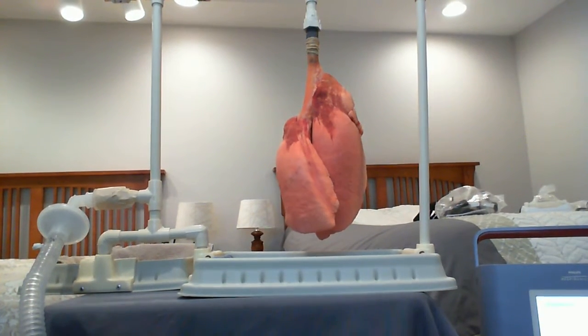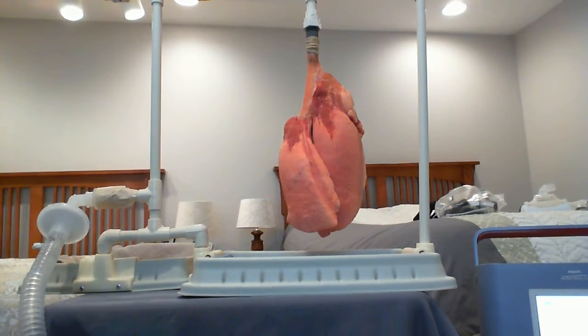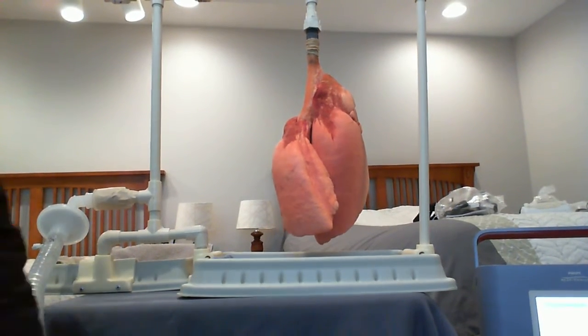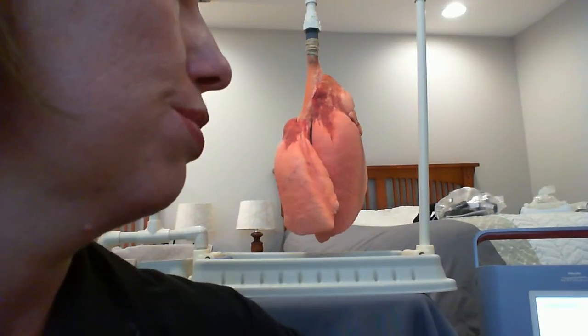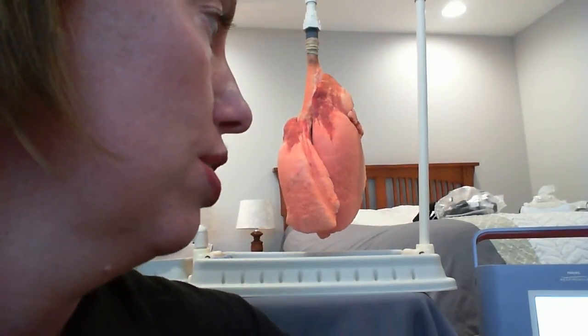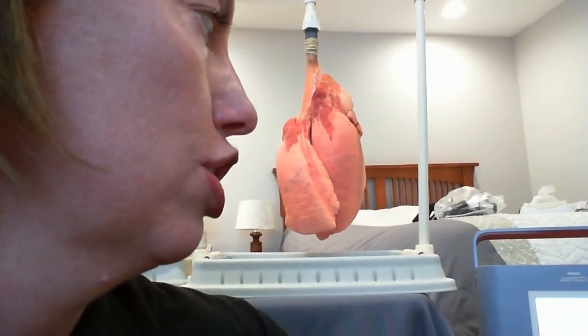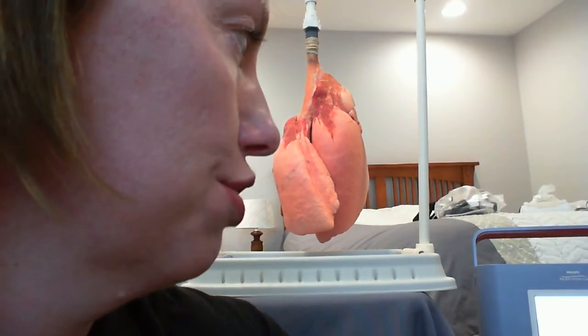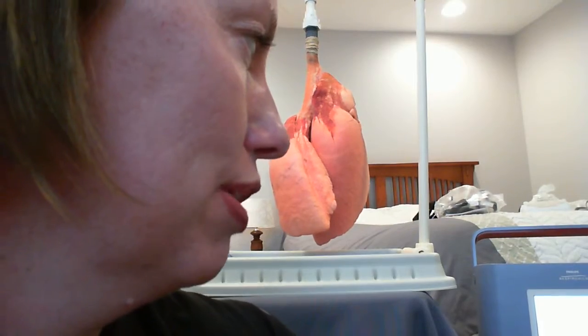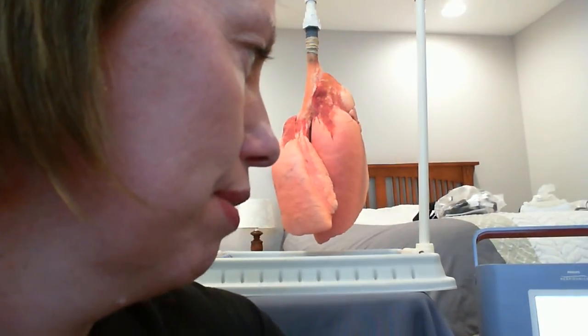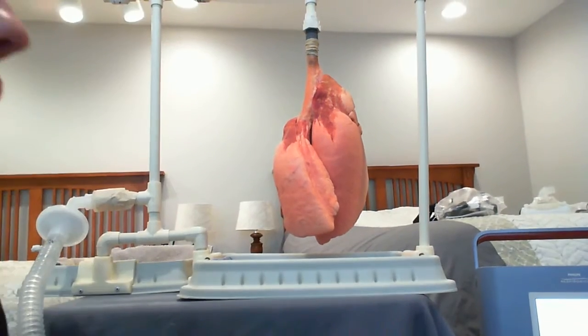And when they're de-recruited, meaning they're not inflated, your patients are going to have a hard time with oxygenation. When you have an ARDS patient, it's really important to use a lot of PEEP with them. So I recommend starting the high pressure at 25 and the low pressure at about 12, giving you a driving pressure of about 13, which is what we would like.